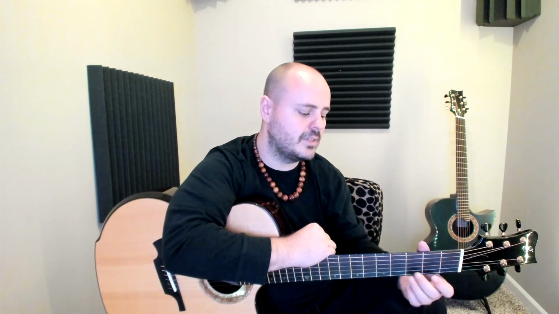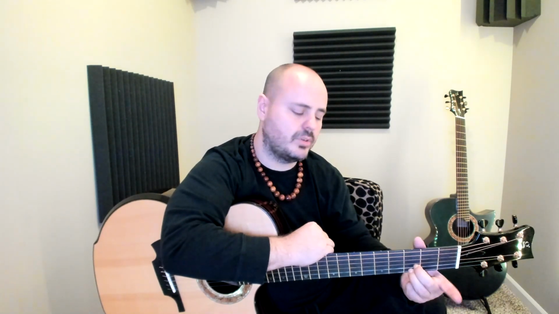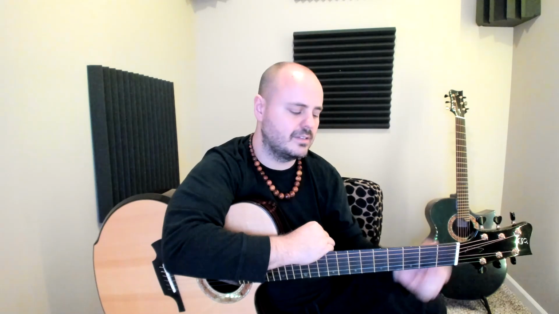Now after that, you're going to hammer on again to the 3rd fret on both strings, pull them off, then the 2nd and 3rd fret, pull them off, 3rd fret again, both of them pull off. So that's the entire measure for the left hand.